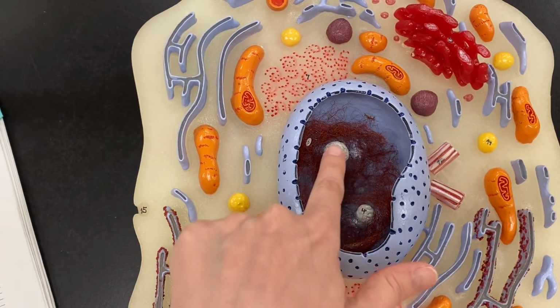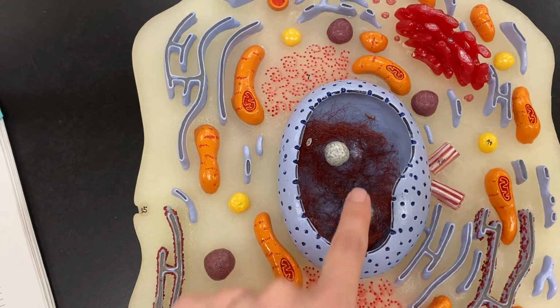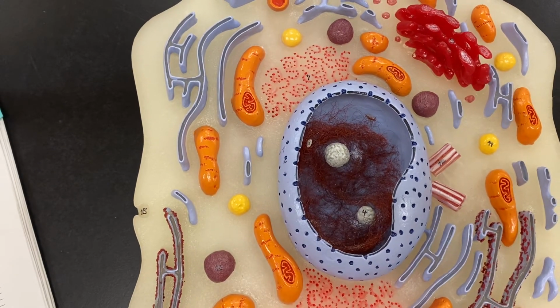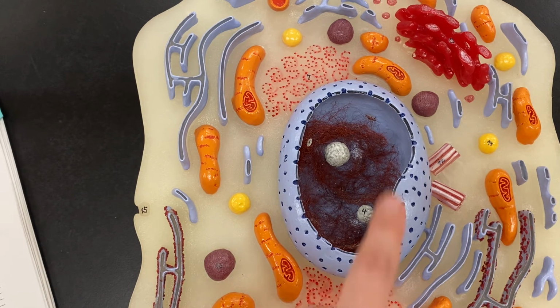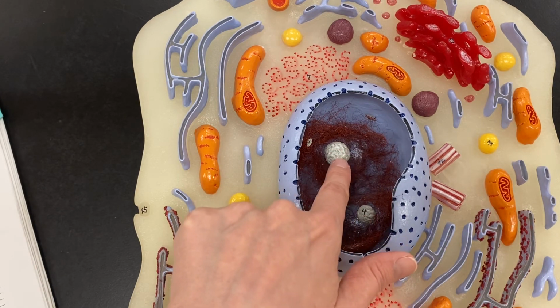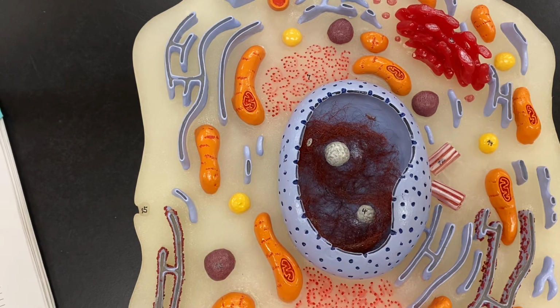Oh, and the nucleoli make the rRNA and assemble the ribosomes. The ribosomes are made of rRNA and proteins, so the nucleoli make the rRNA and assemble the rRNA with the proteins.